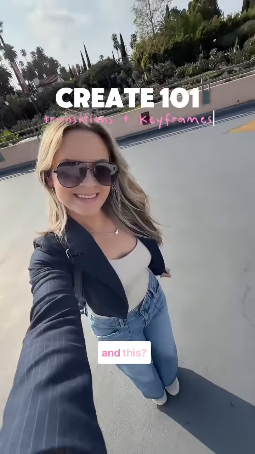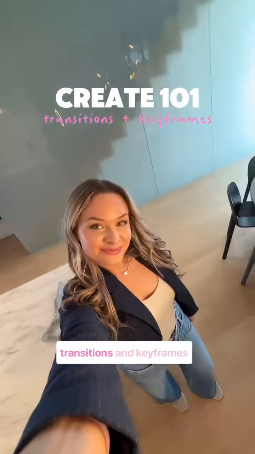Exactly how I create this transition and this one. Welcome to Create 101: Transitions and Keyframes.